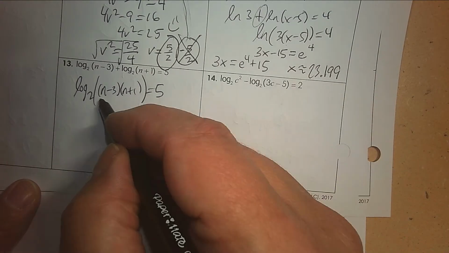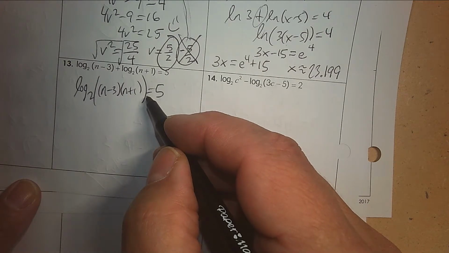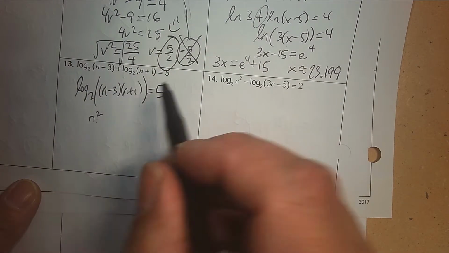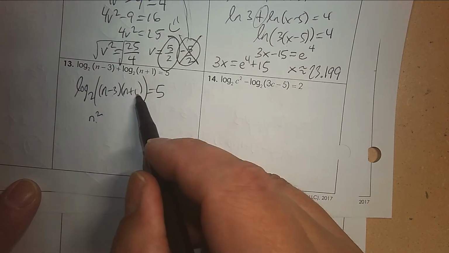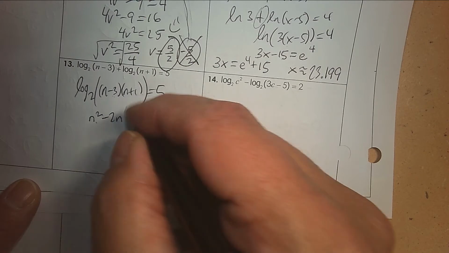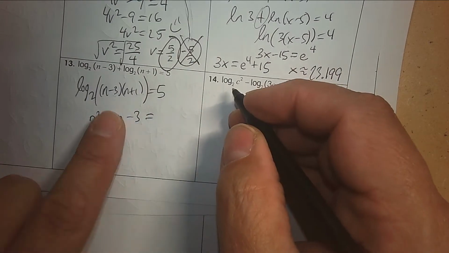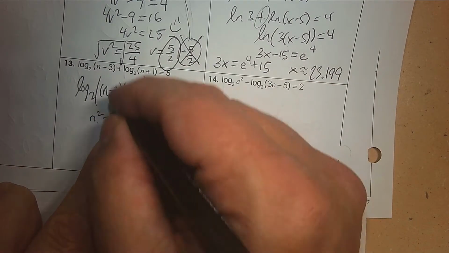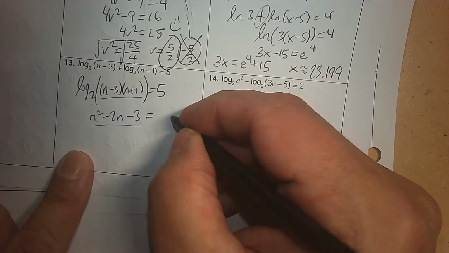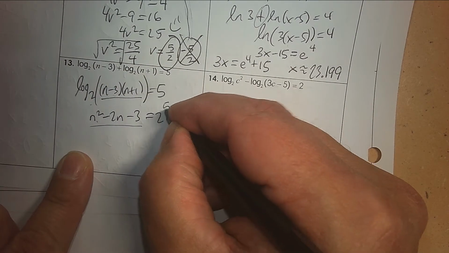So what's inside the logarithm? And if I multiplied it out, I'd have n squared. Negative 3 plus 1 is negative 2n. And negative 3 times 1 is negative 3. So I FOILed easily as I'm doing it. So what's inside, I write down. What's the base? And what's the exponent?